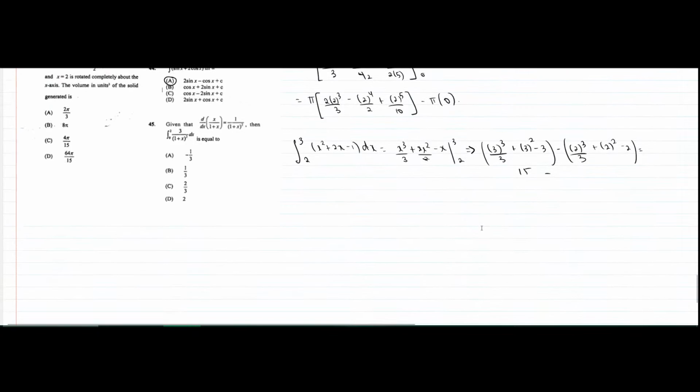Given that the differential of that is that, then okay. So the differential of x over 1 plus x is equal to 1 over 1 plus x all squared. If I differentiate this, then if I integrate 1 over 1 plus x all squared, I will get back x over 1 plus x.